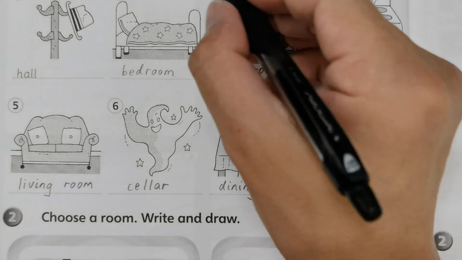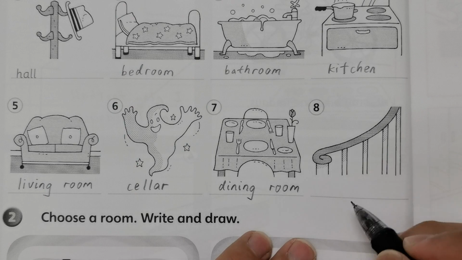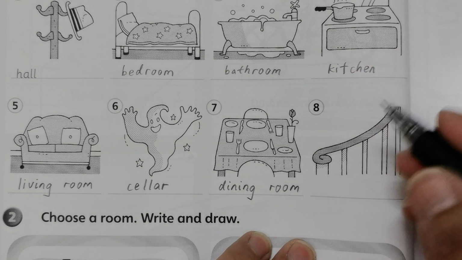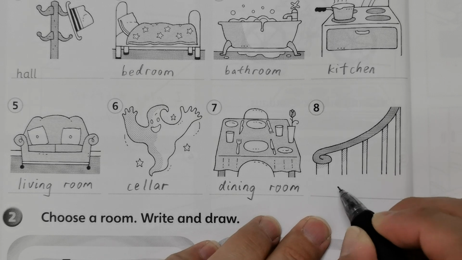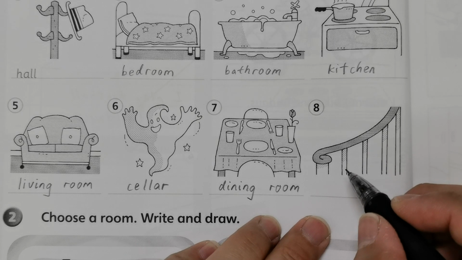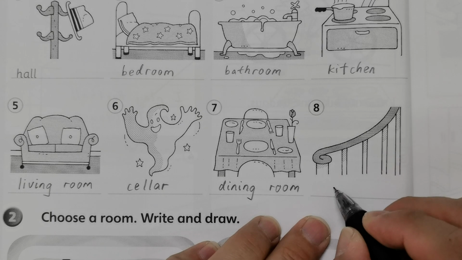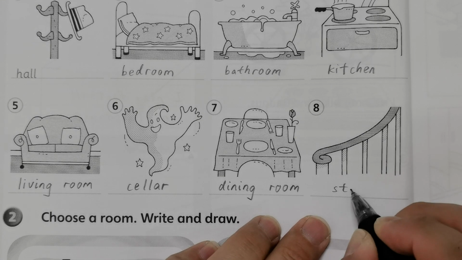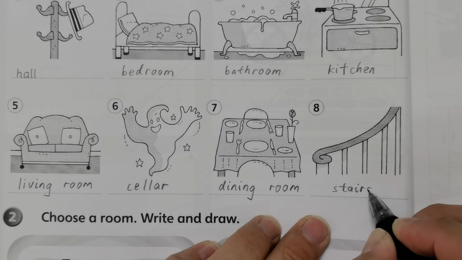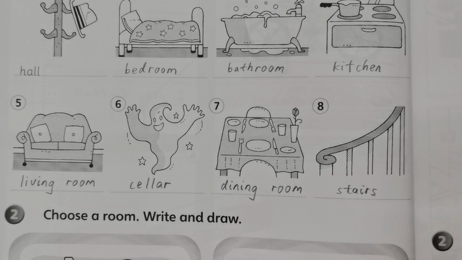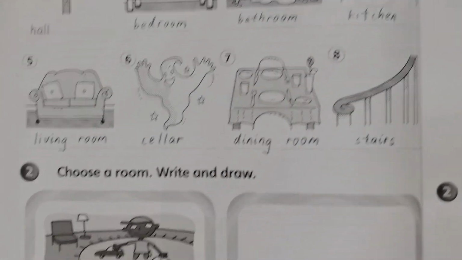And this one, stairs. So remember this one is an old-fashioned house, or old house. So this is stairs. Maybe your house is modern. So this is an old house. Stairs, with an S here. And then we go to activity 2.